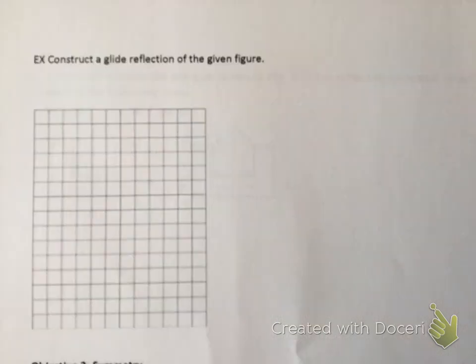Okay, so let's look at another example. Construct a glide reflection of the given figure. Okay, so here's the original figure. I'm going to just make it simple. We're going to make it a triangle. So this is triangle ABC. And we have a vector V here.